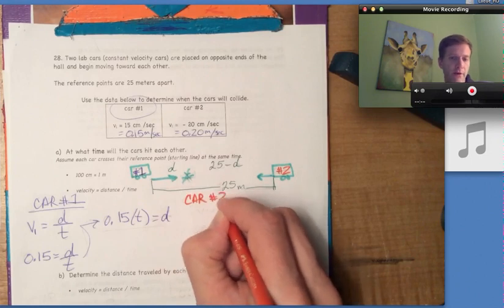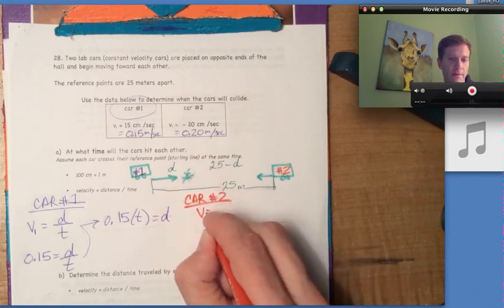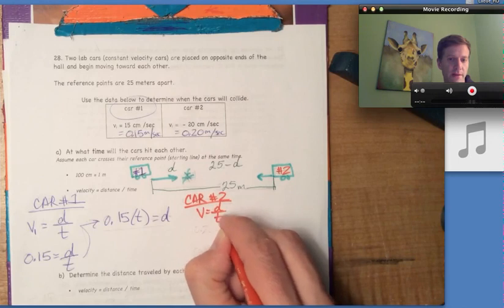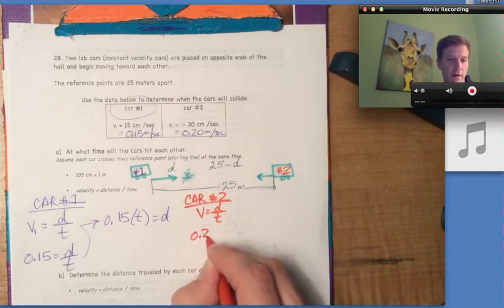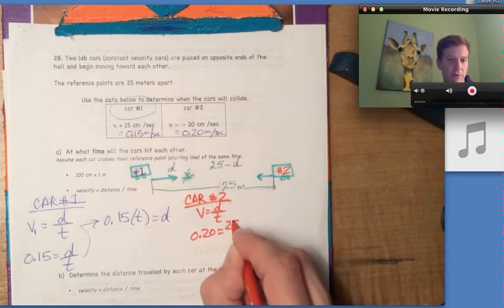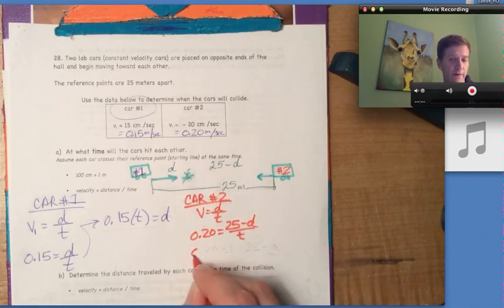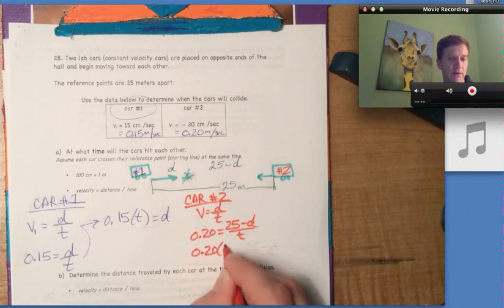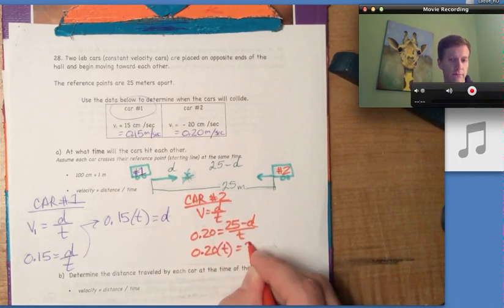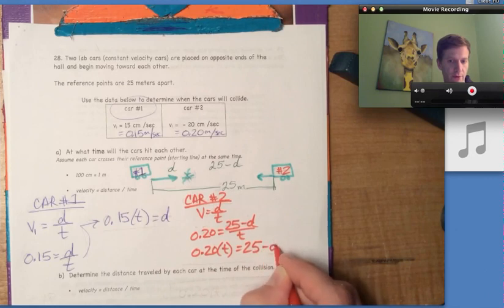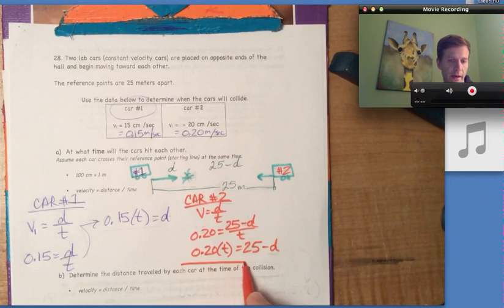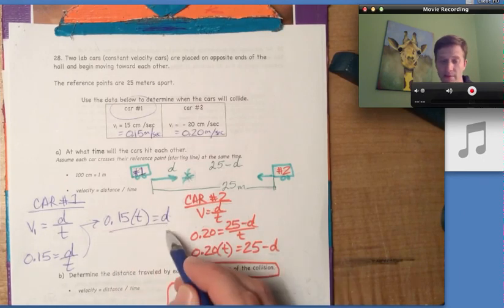So we're going to write the same thing for car number 2. Car number 2's velocity is distance over time. Now that velocity was 0.2. Now the distance is 25 minus d. All right, so you got to write down how far that one moves. Is everything left over? And I hate denominators, so I just got the t out of that denominator. Just kind of cross multiplied. Some people think of that.